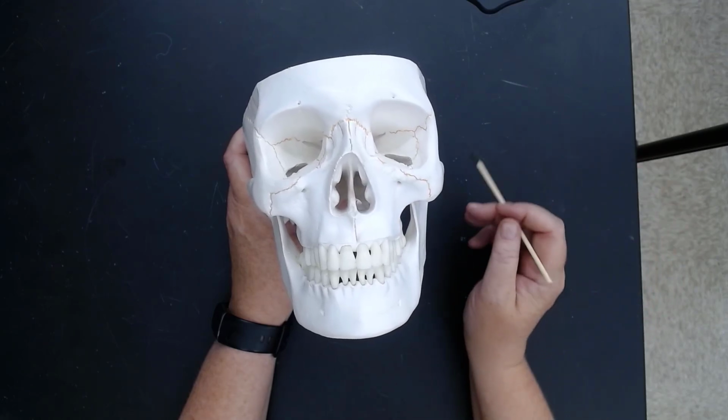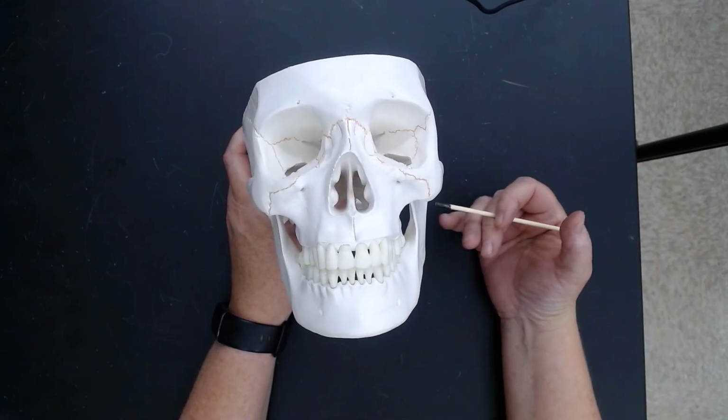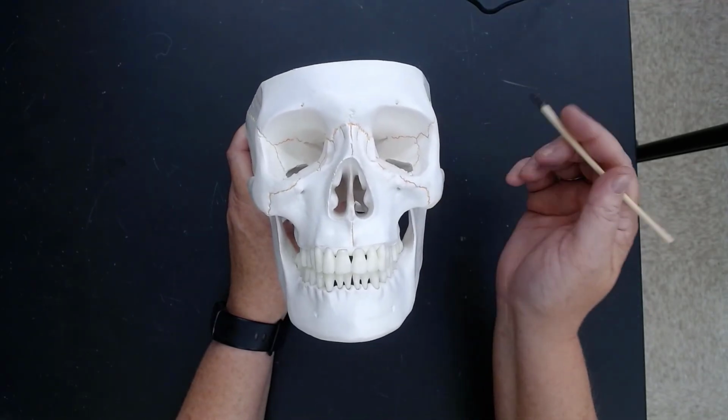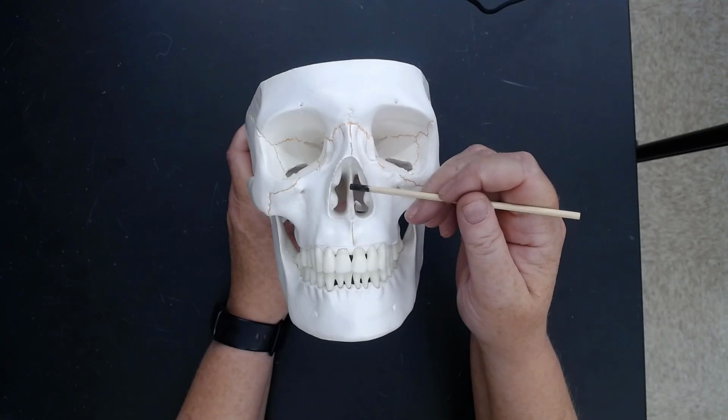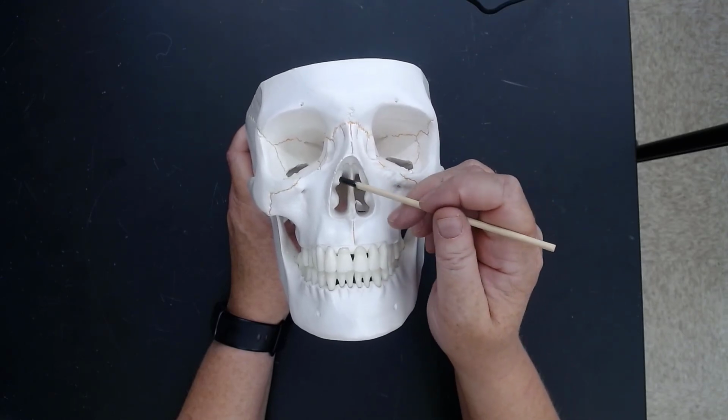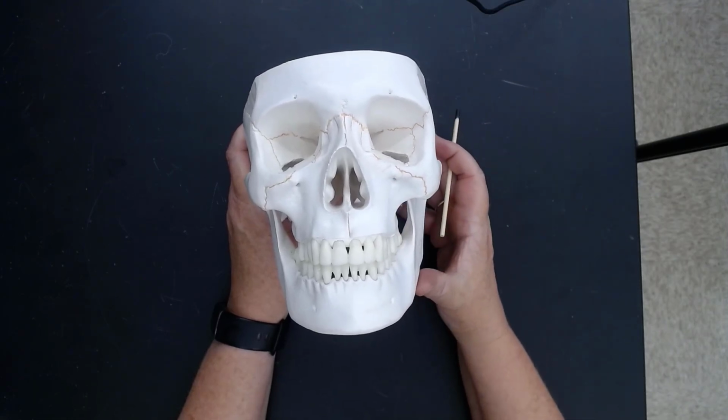You also have superior nasal concha, which are deep into the skull and can't be visualized from this view. The perpendicular plate makes up the top 2/3 or so of the nasal septum. As for the function of the nasal concha, concha means shell.